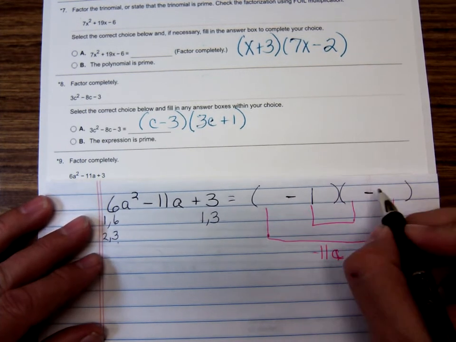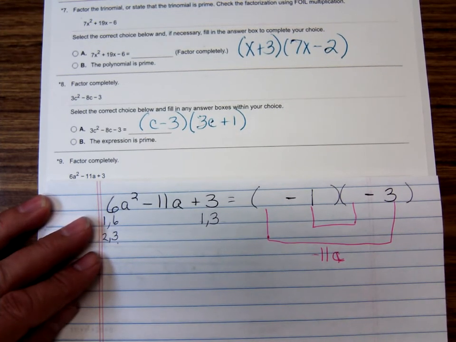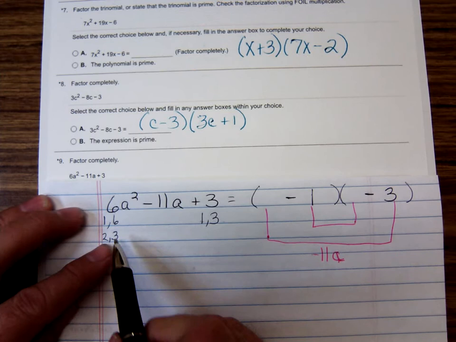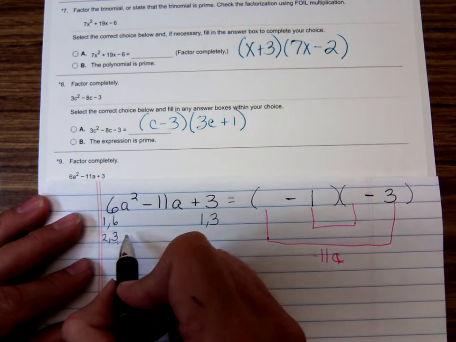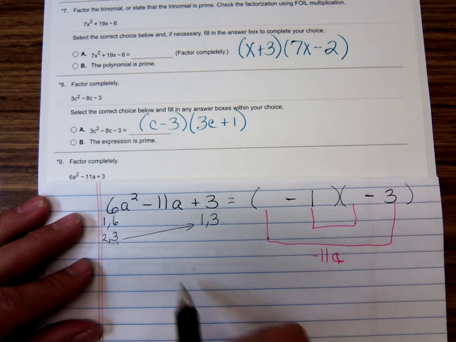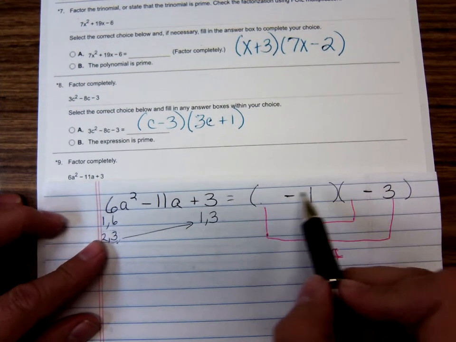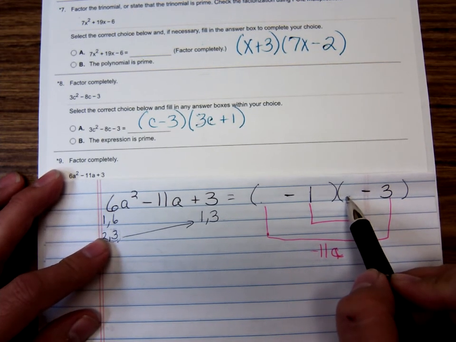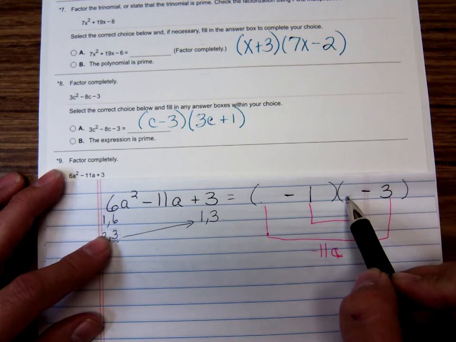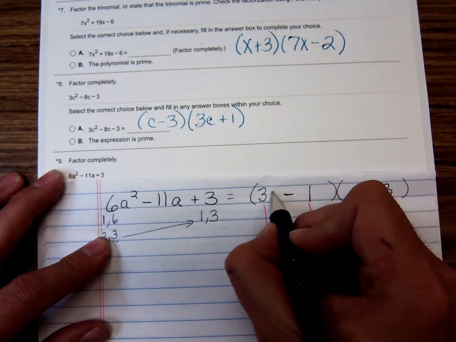I won't be moving those. So let's try the 2 and 3. If I can't get that to work, then I'll try the 1 and 6. Well, 2a and 3a. I can't put another 3 right here because it would be a common factor of 3. So I'm going to try the 3a here, the 2a there.